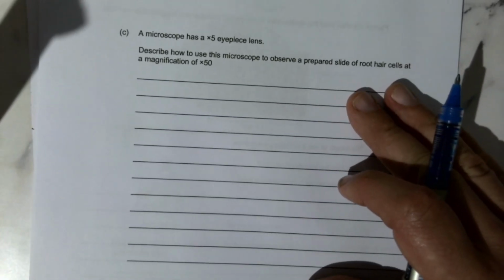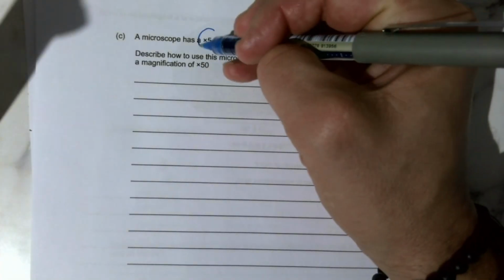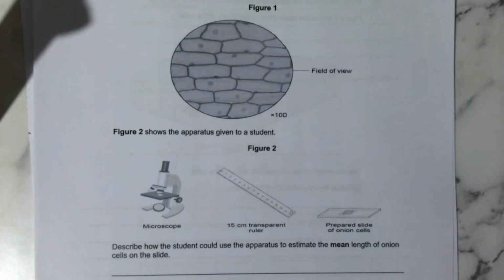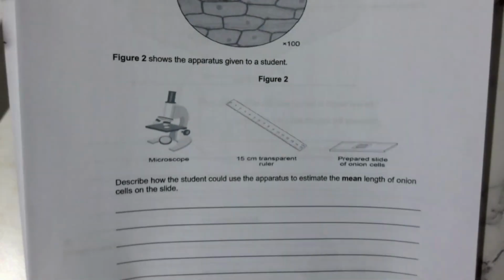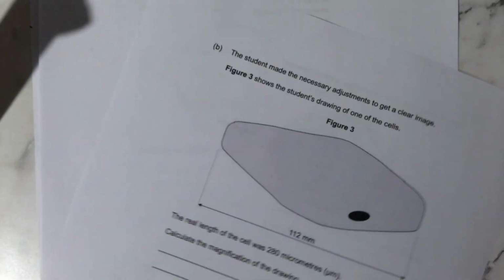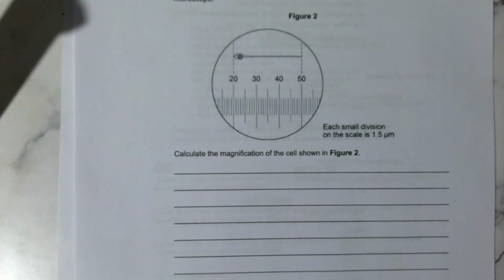In this packet of work, you have further examples for you to do. There's a description of how to use a microscope. This one asks you when the eyepiece is not 10, it's 5. We then have a very challenging question where you have to use the description of using a microscope in order to calculate a mean. Another calculation question. Another calculation question that is rather challenging. And then at the back is you have the mark scheme.